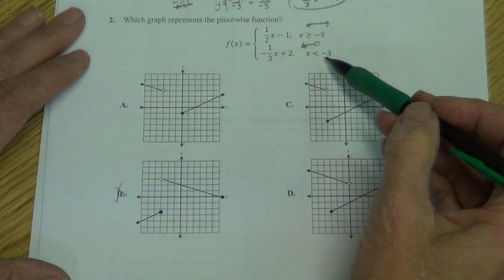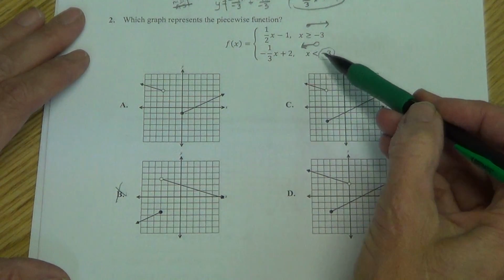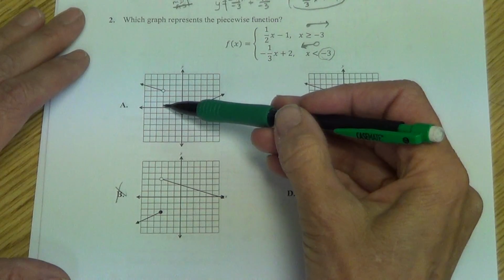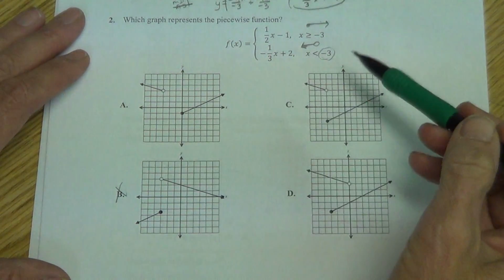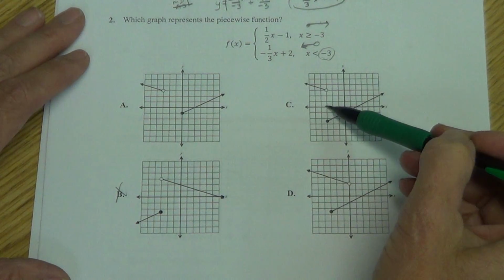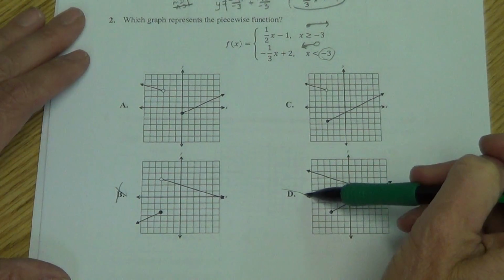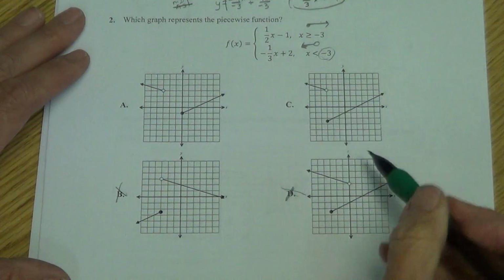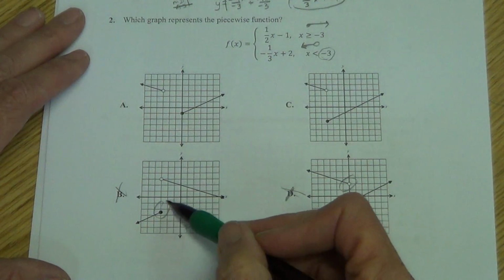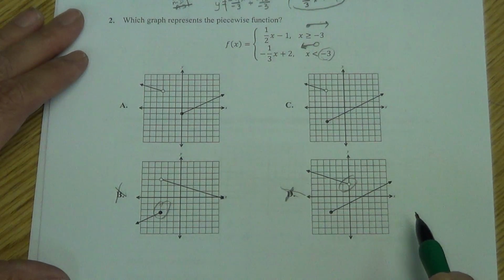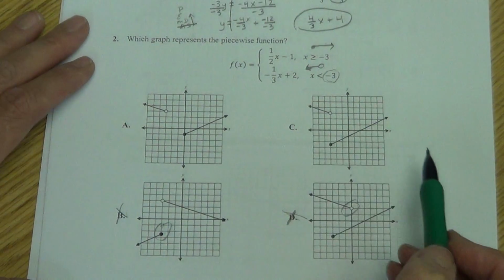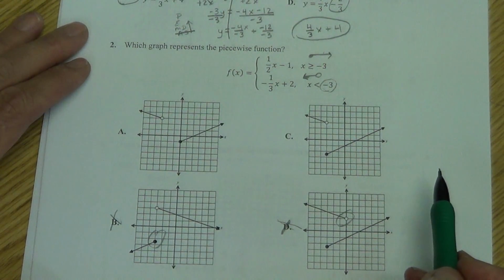Now the one question is, are they at -3? 1, 2, 3, yeah, that's at -3. 1, 2, 3, that's at -3. This one's at 0, so that one is out as well. And I would circle right there being the problem. Okay, so now I'm down to 2 options. That's a nice thing to have on a test.